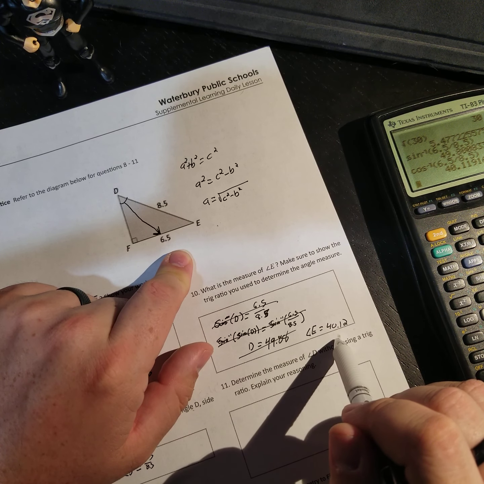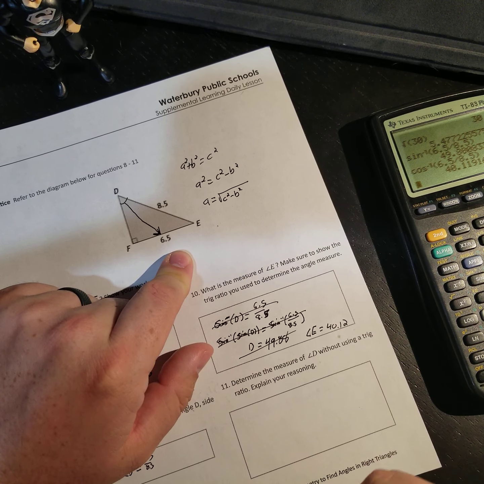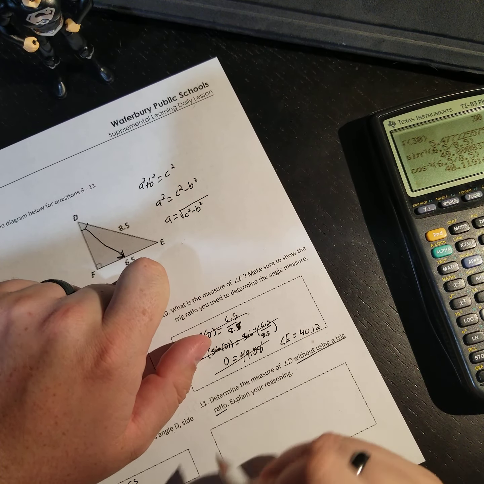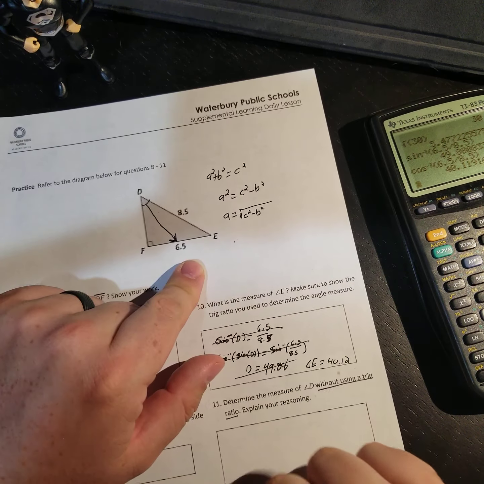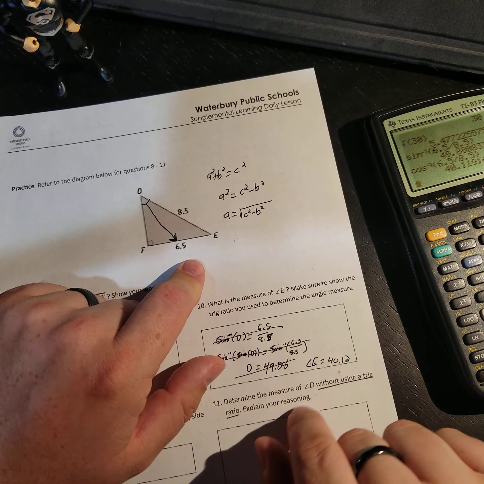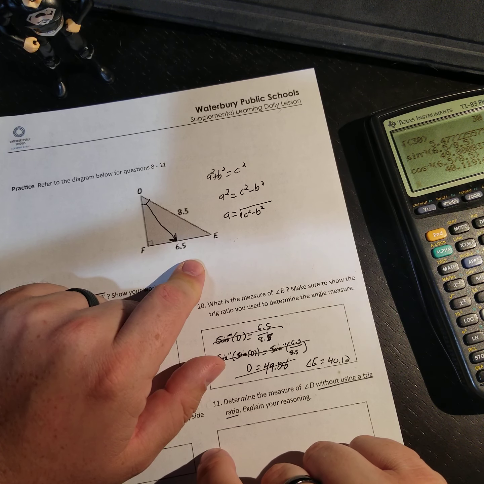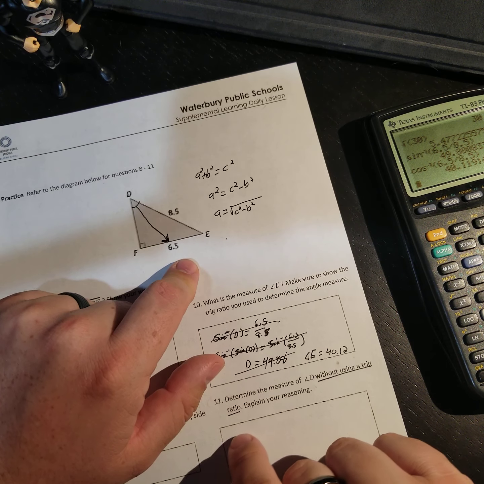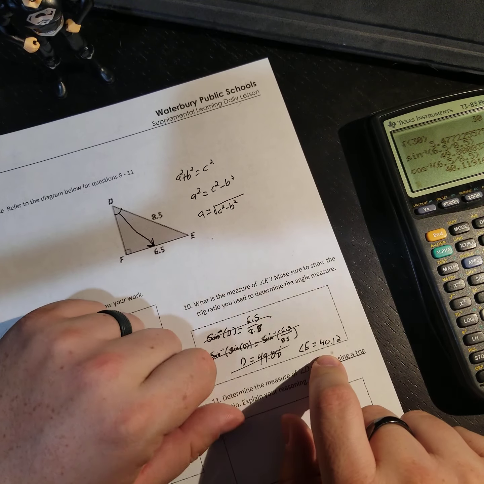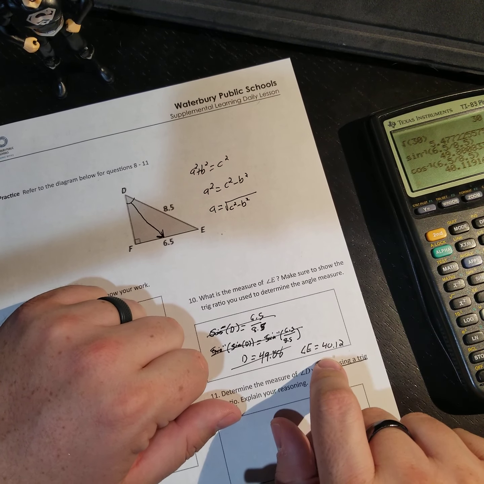How'd you get 40.12? How would you find this without using a trig ratio? To be quite honest, their answer is 180 minus 90 minus 40.12. That's what they expect you to say.